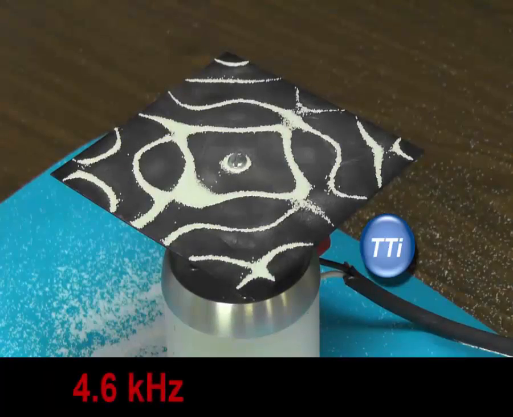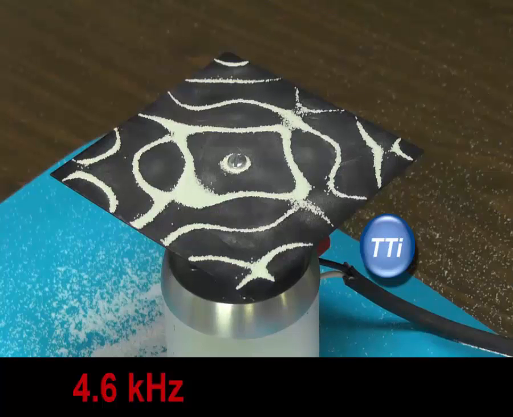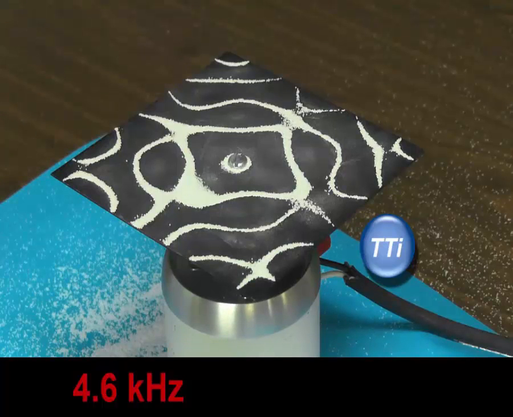I've now increased the frequency to 4.6 kilohertz, and we can see quite a complicated node behavior. It is still close to symmetric, but we've started to lose a little bit of the perfect symmetry we saw before. That's very common with structures because the structure itself is not exactly symmetric, it's not being driven at exactly the middle, and those small changes will become more noticeable at the higher resonances.